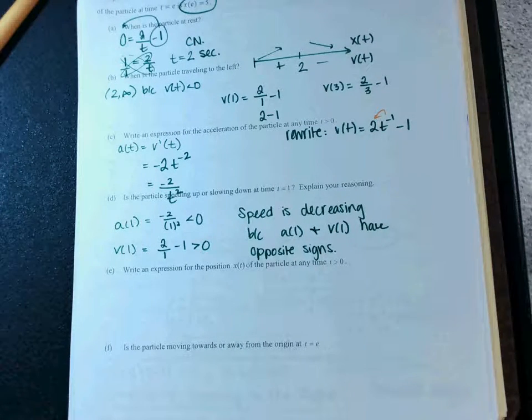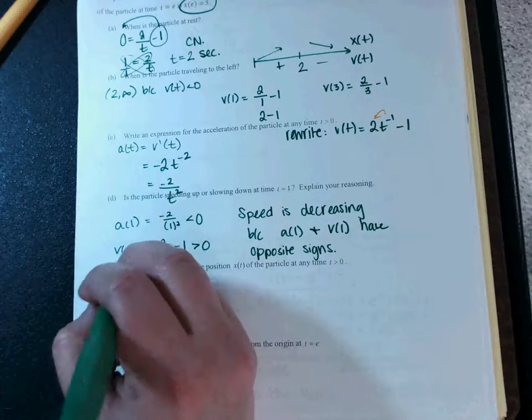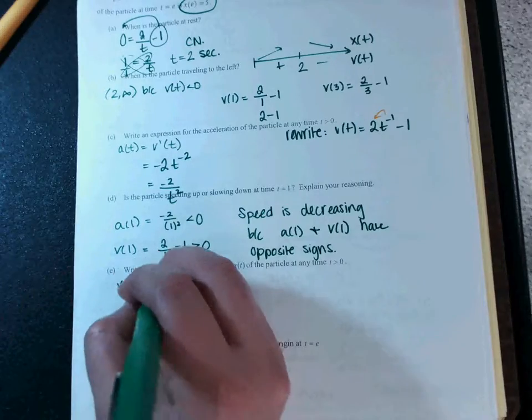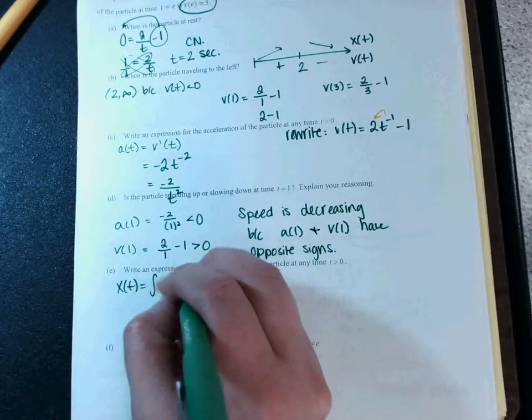Okay, last two parts. Part C, I want the position. Position, I'm going to have to do what? How will I get to position if they gave me velocity? Antiderivative. So I'll do x of t equals the integral of velocity.